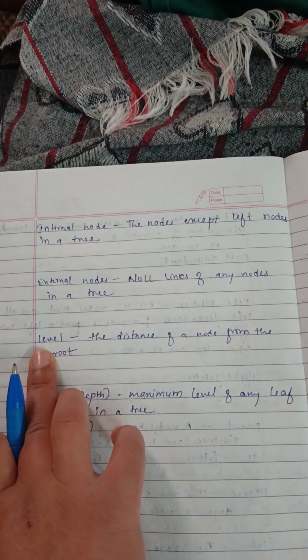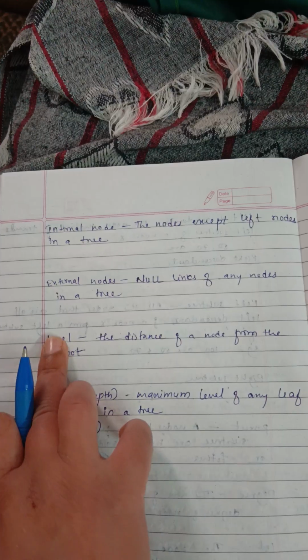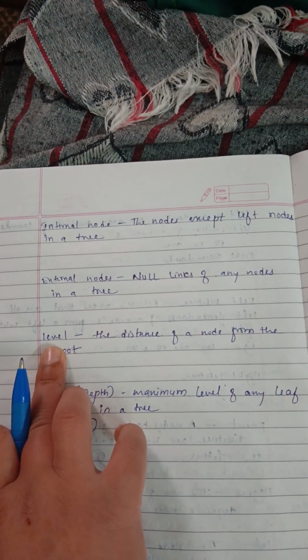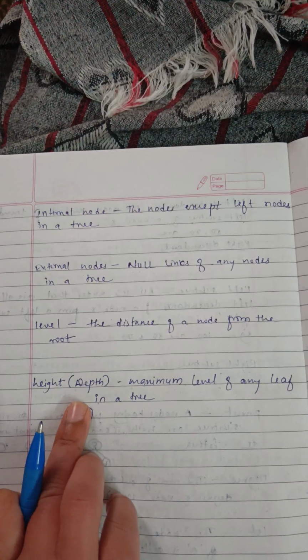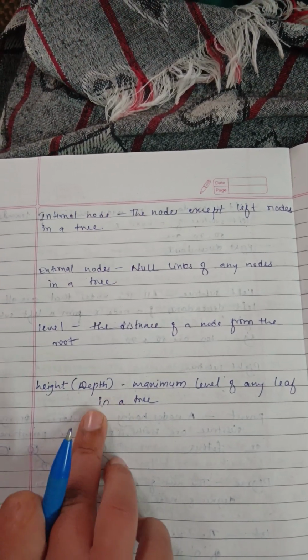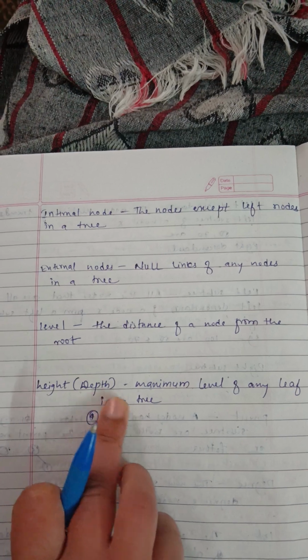Next, level. The distance of a node from the root is known as a level. Level is going to start with the value 0. Height and depth, that is the maximum level of any leaf in a tree, is nothing but your depth.